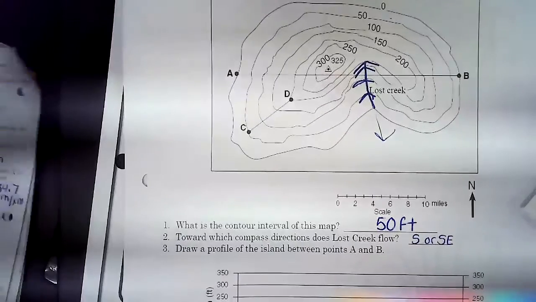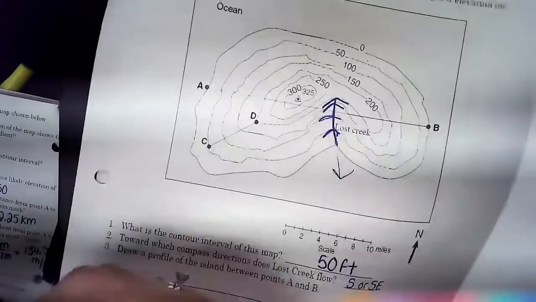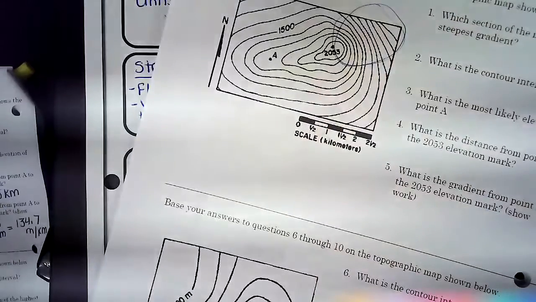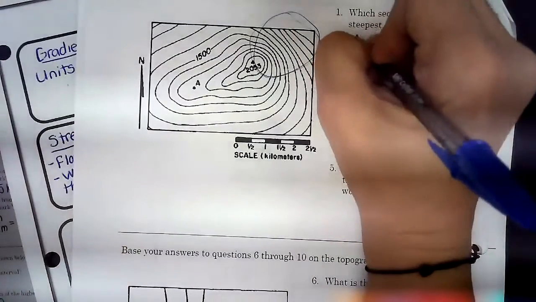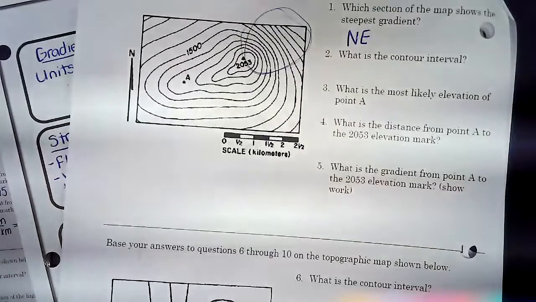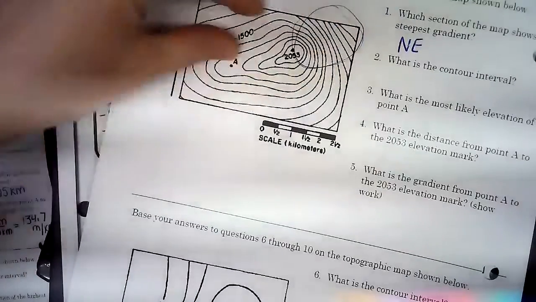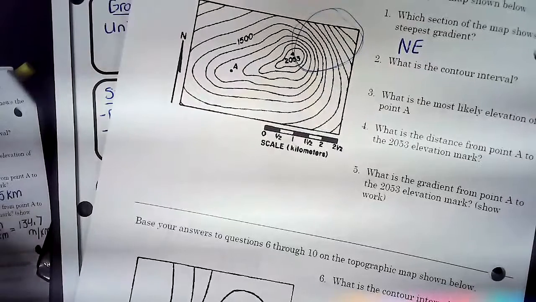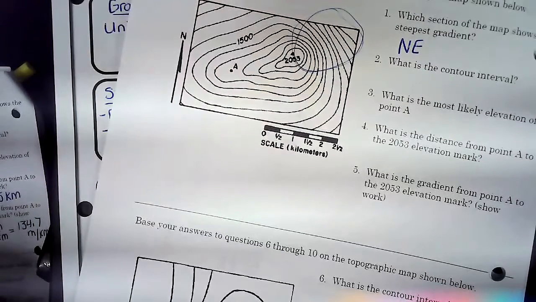We already talked about for the top of the next page, how you figure out what the steep side is. So here's the lines that are closer together. That's in the northeast. North is not a good answer for this one because north means the whole top half. You needed to see that it's in that right corner, so it's northeast.